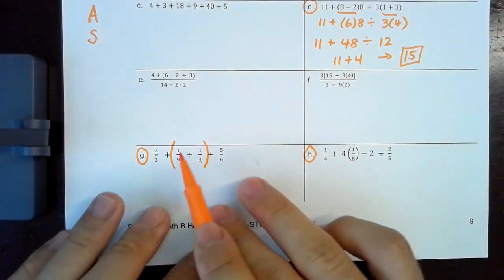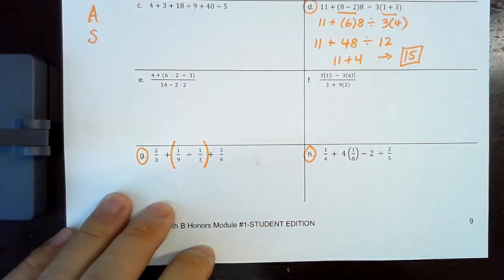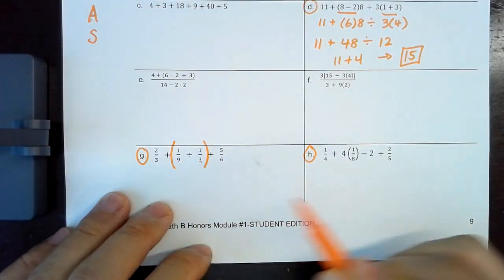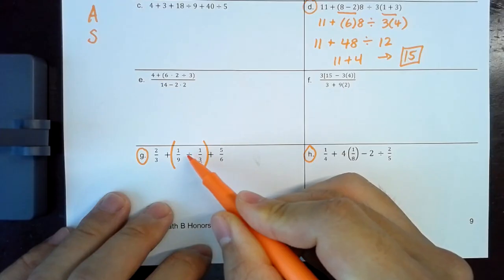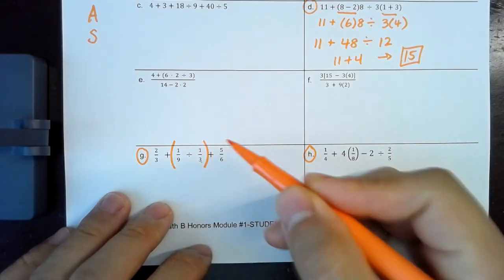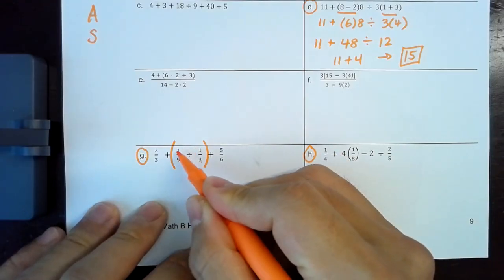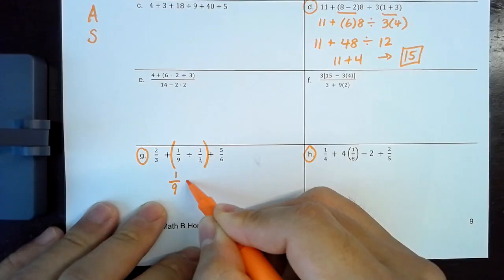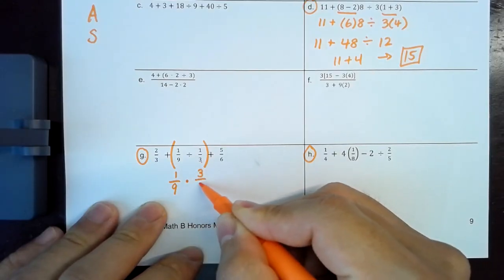We have to do 1/9 divided by 1/3. Now, if you remember, dividing fractions is kind of like multiplying by the second fraction's reciprocal, right? So 1/9 divided by 1/3 is the same thing as saying 1/9 times 3 over 1.